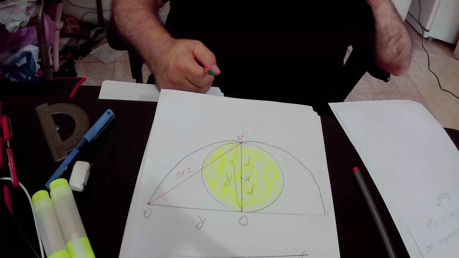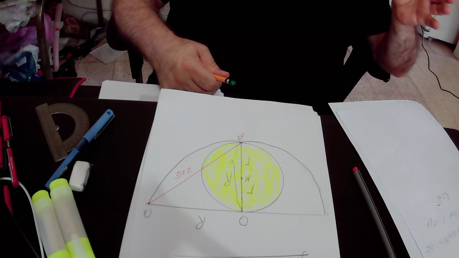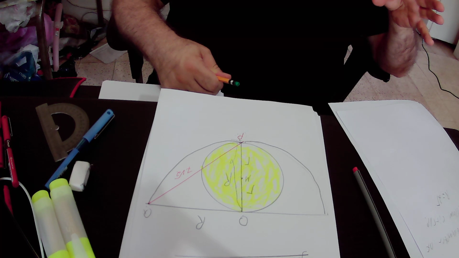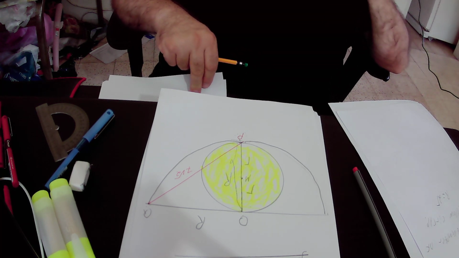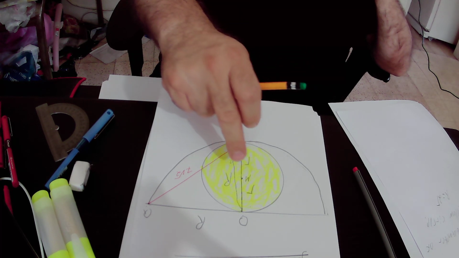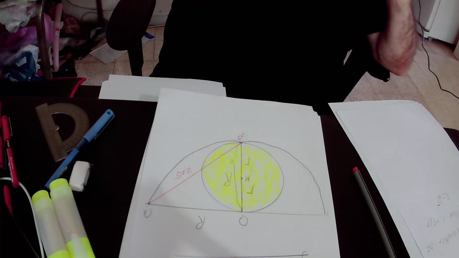Before I draw triangle POQ, we actually have rule number 2 that states that in any circle a radius and the tangent to that radius are perpendicular to each other.